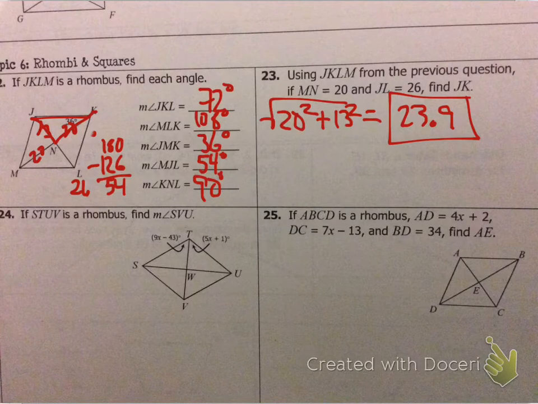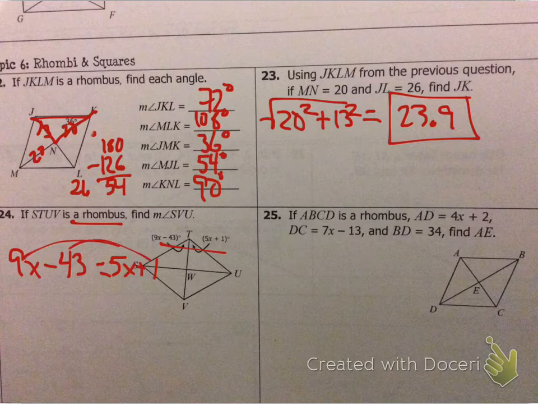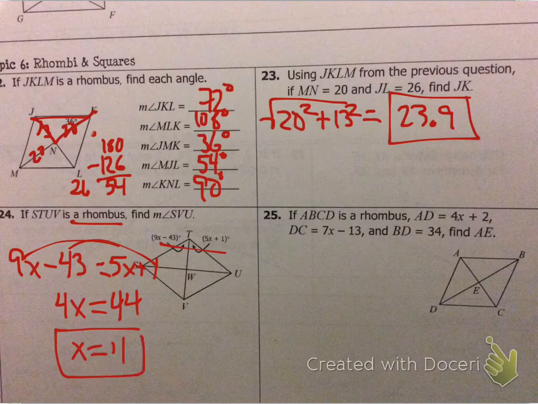Okay, let's see here. STU is a rhombus. So what do you know about these two? They should be equal to each other. So let's set them equal. 9x minus 43 is equal to 5x plus 1. Variables to the left, numbers to the right. 4x is equal to 44. So x is equal to 11. And again, for CP, that's probably where you would be done.